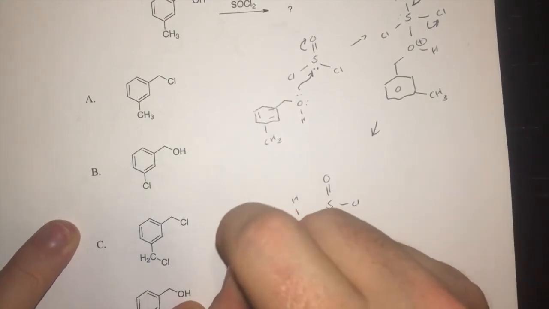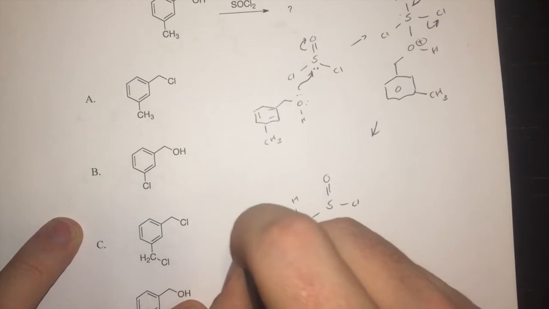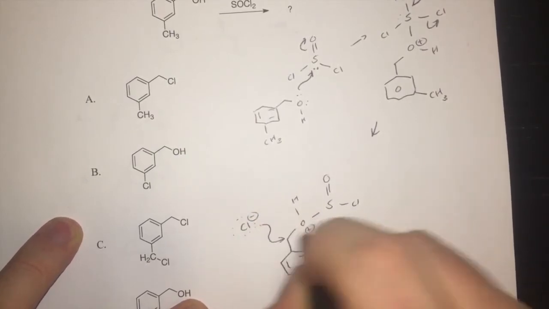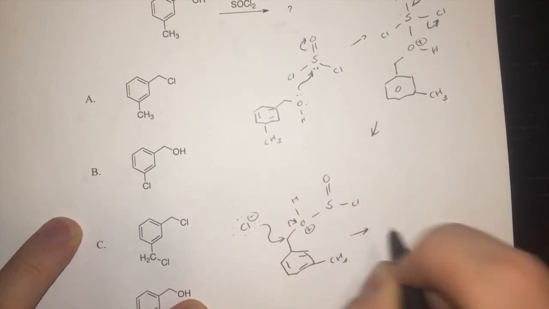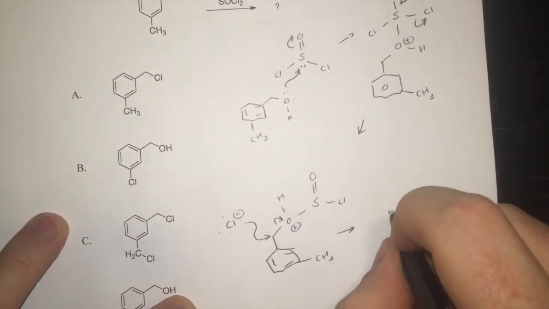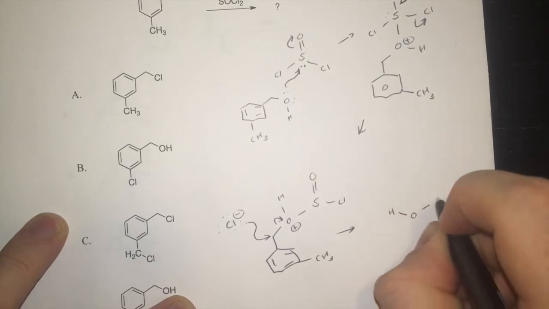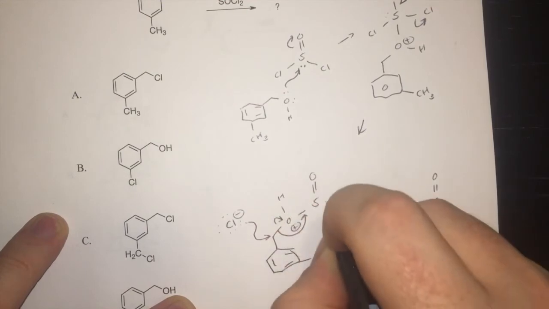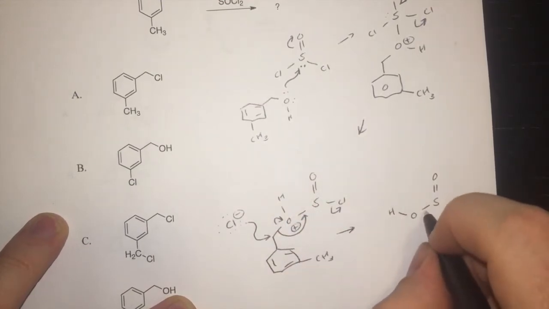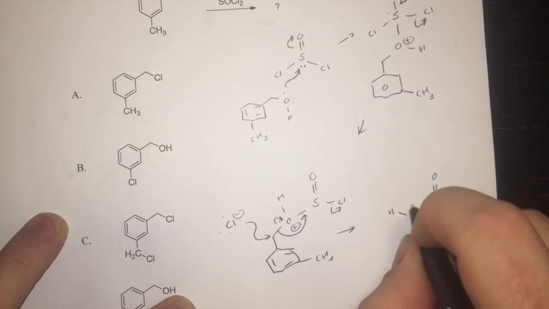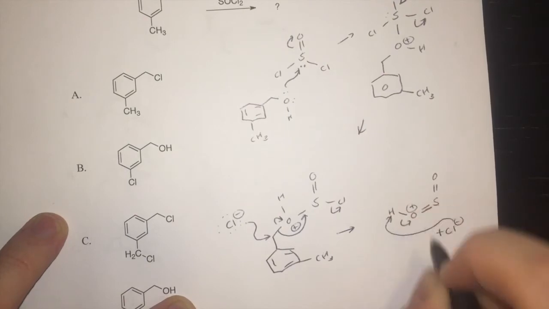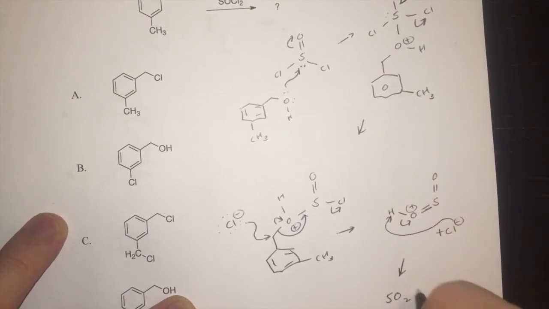And then what happens is that chloride, the leaving group, which is now going to act as a nucleophile, will come back and attack that carbon and kick out the oxygen, and you get this. But actually, as this bond leaves, it forms SO2 and kicks out the chlorine, and you basically get this guy plus Cl minus. And this Cl minus will then deprotonate that, and finally you'll end up with SO2 and HCl.